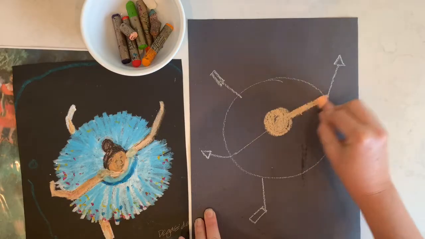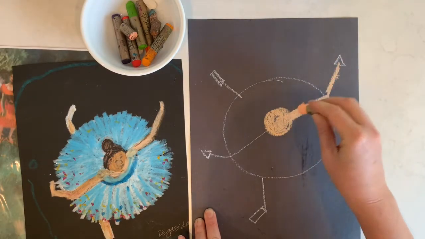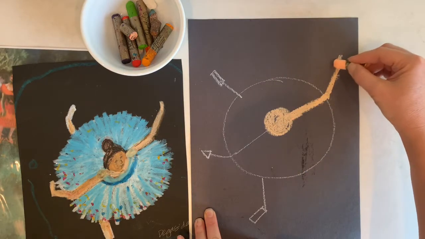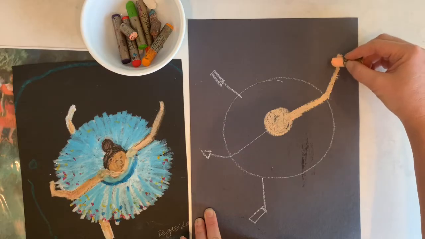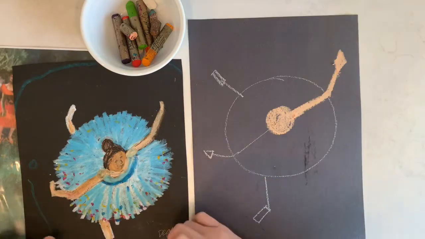And we're gonna color the arm, and we're gonna make it thicker the closer it is to the body, and it's going to get thinner. And then color in the hand. You can kind of smooth it out to connect to the body. We're not showing a lot of detail.